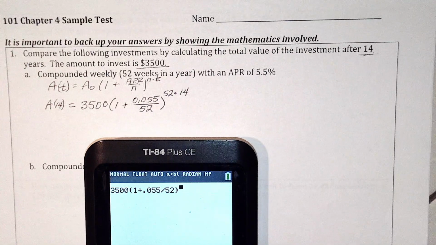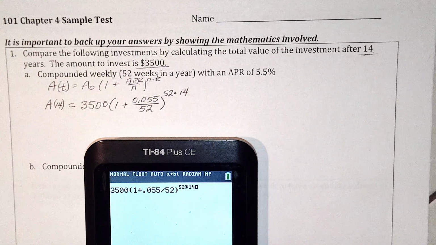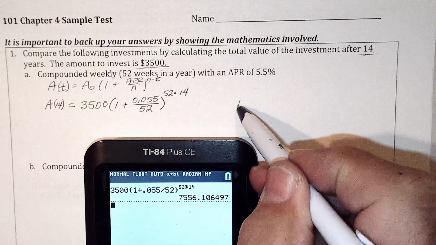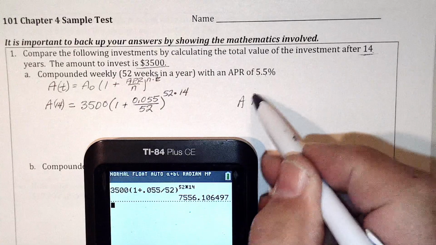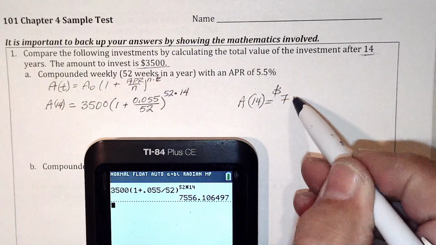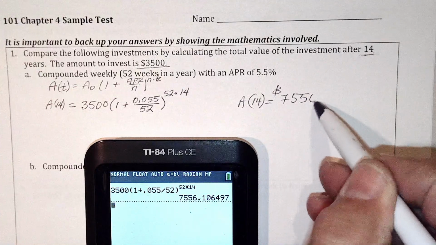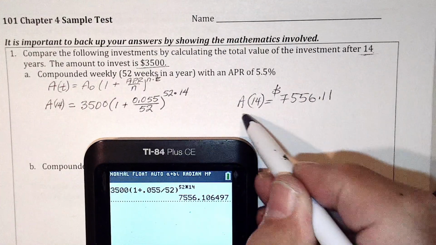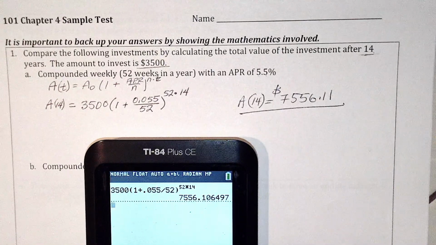If you're using a calculator, it doesn't put it up. You have to maybe multiply this first, 52 times 14. And we get the amount after 14 years is $7,556.11 rounded.